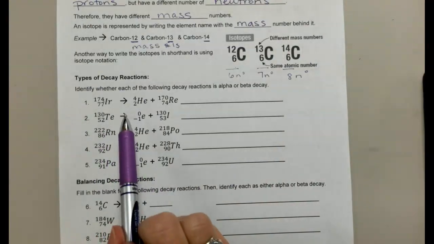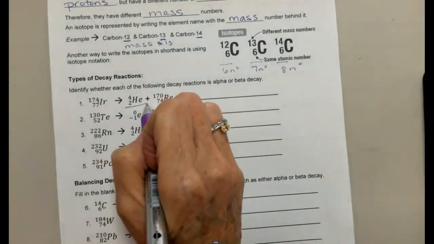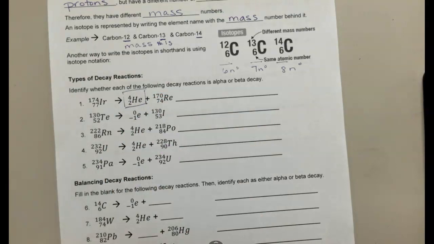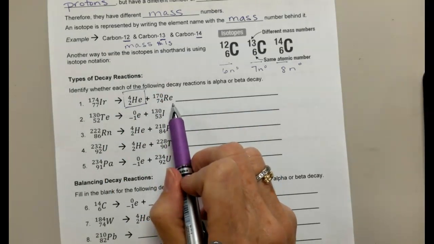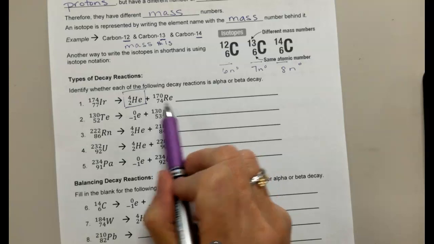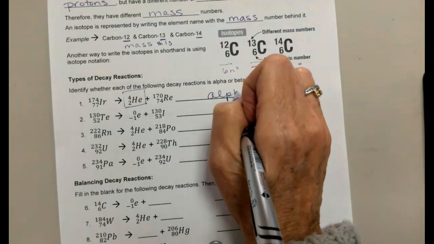It's going to decay, and here's this symbol right here, into element number 75, rhenium. So this symbol tells me that it underwent alpha decay.